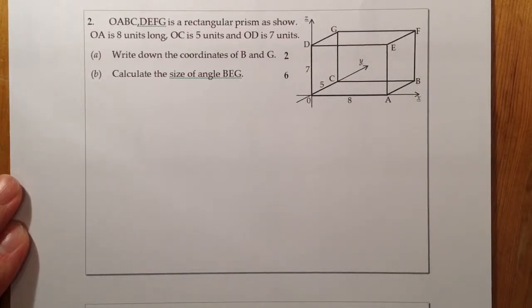This is higher homework. It's practice paper C, and we're looking at question 2 in the calculator paper. This one looks like a vectors question, calculating the size of an angle in 3 dimensions. So we'll go ahead and do this question here.